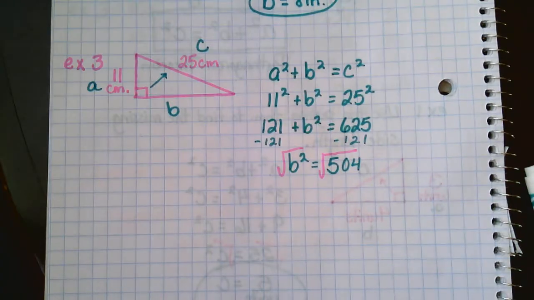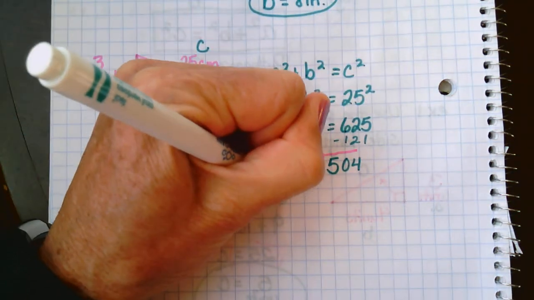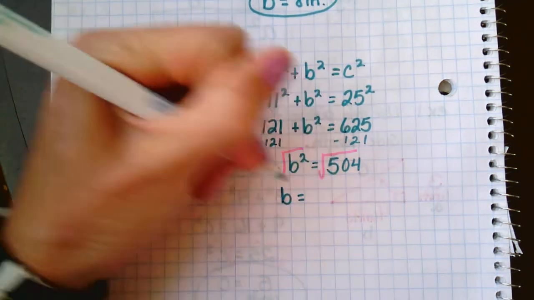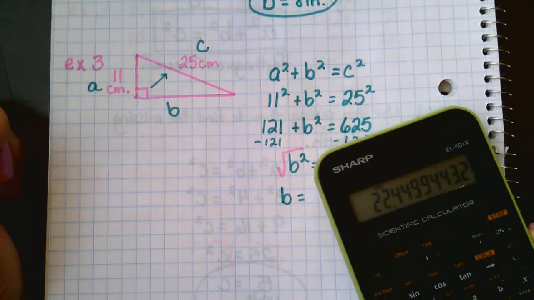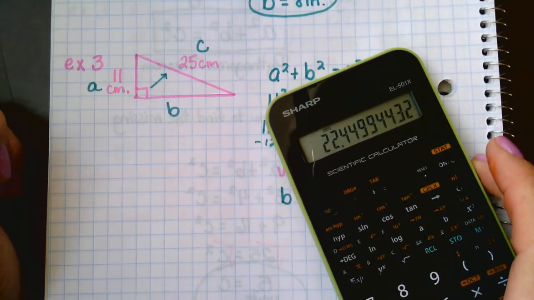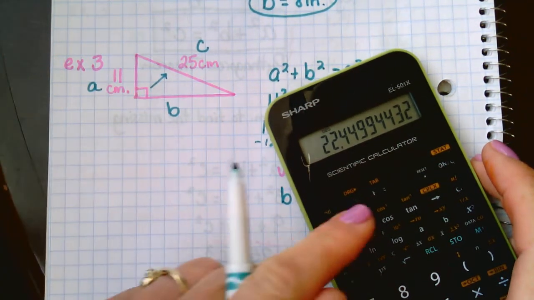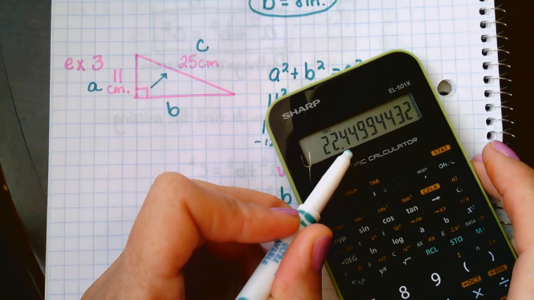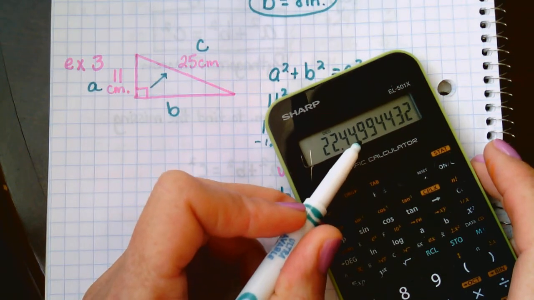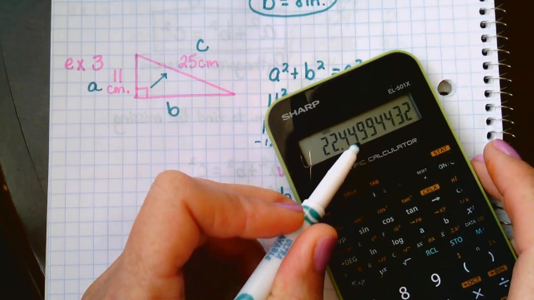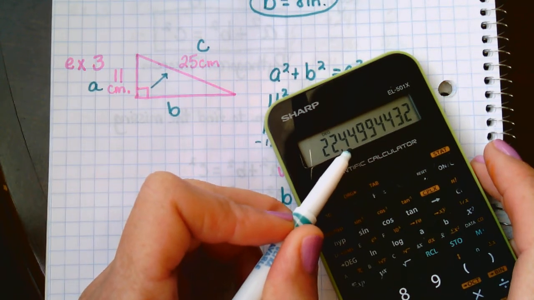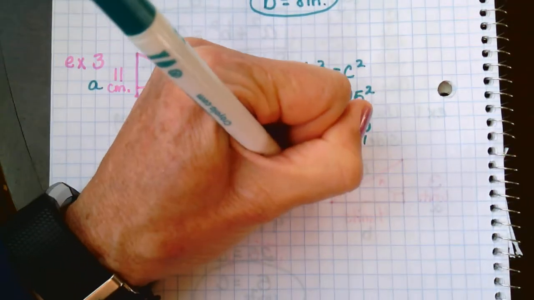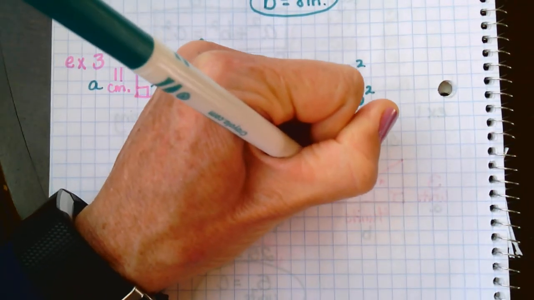So to write our answer, we are going to use estimation or rounding. The square root of 504, if we round it to the nearest tenth or the tenths place, that would be the first 4. So I go to the next number and see that, oh, it's less than 5. So I am not going to round this number up. It's going to stay 22.4.